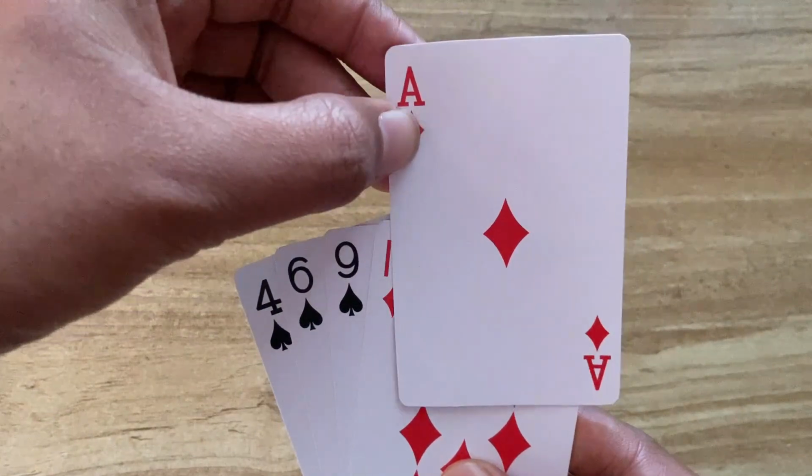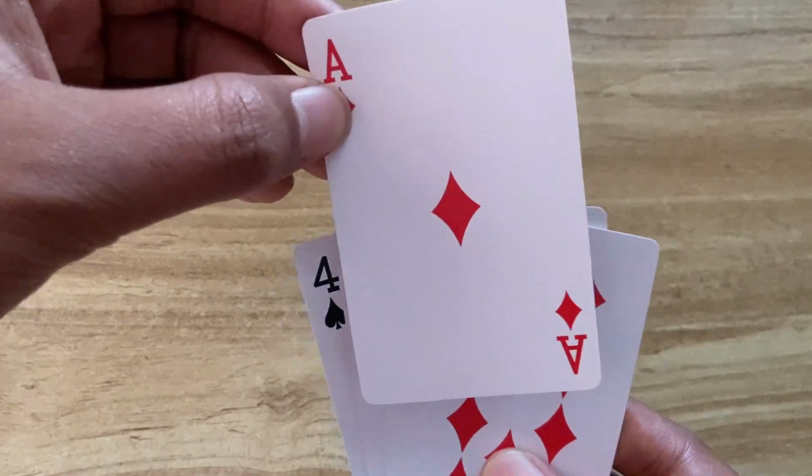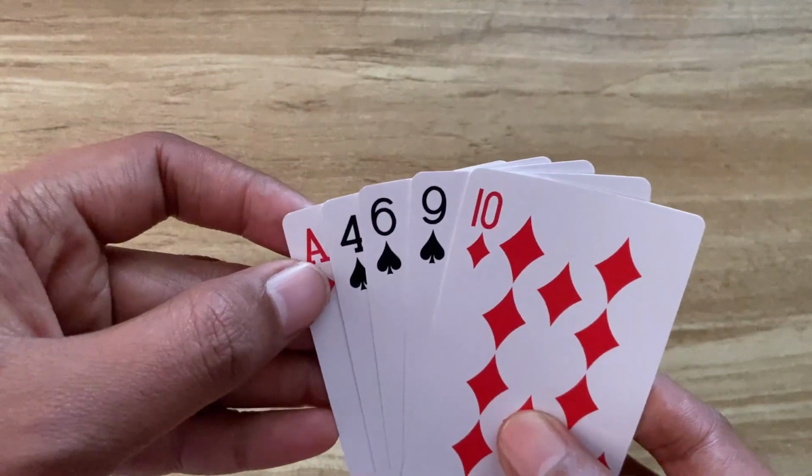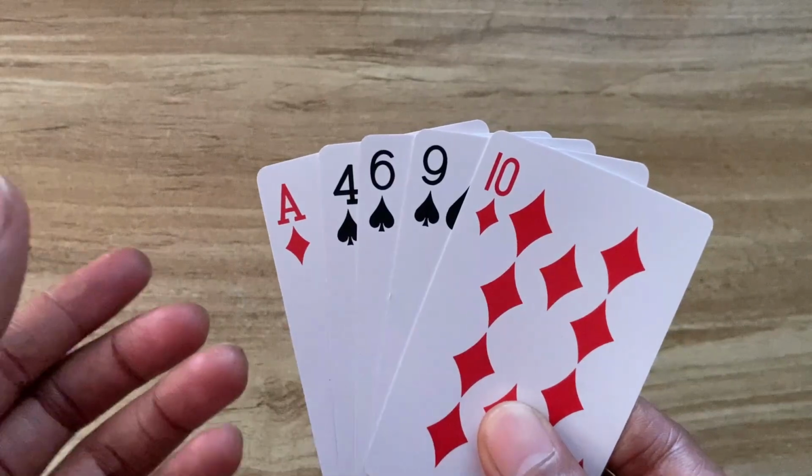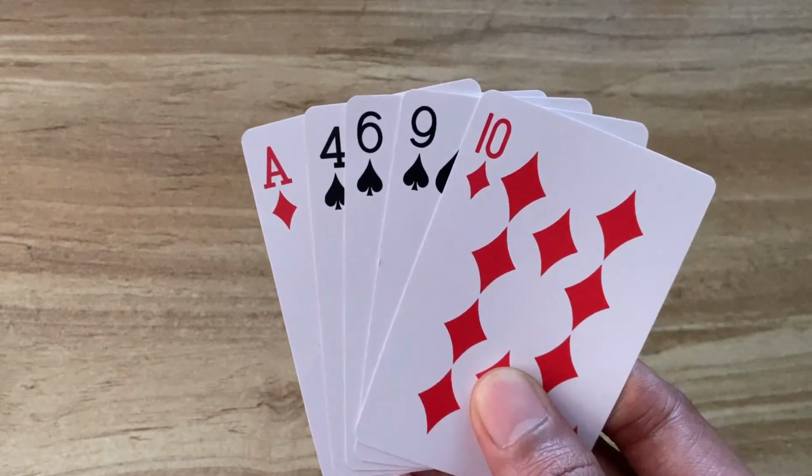We will compare it with 10, 9, 6, 4. So now we will paste it at the first position. Now you can clearly see that all the cards are in a sorted manner.